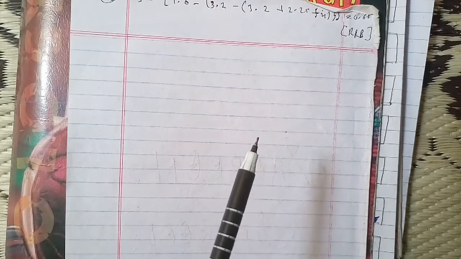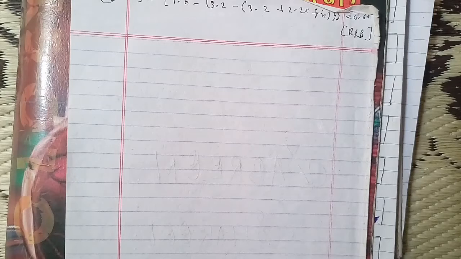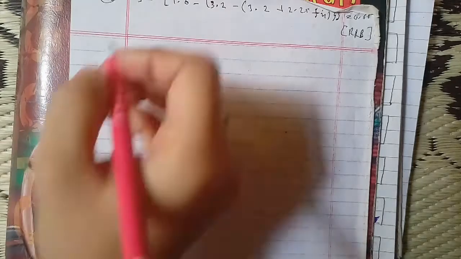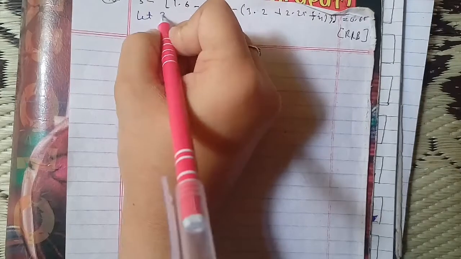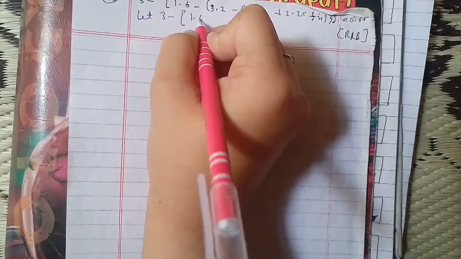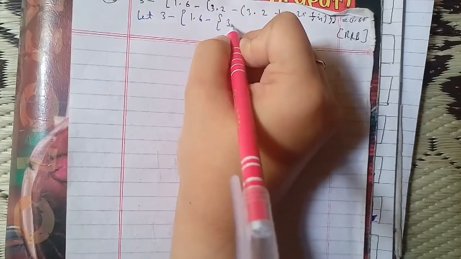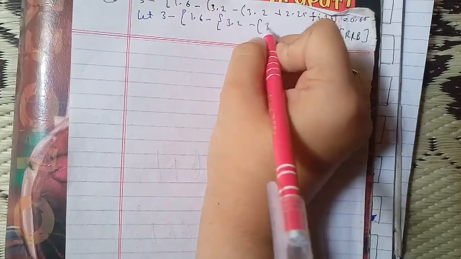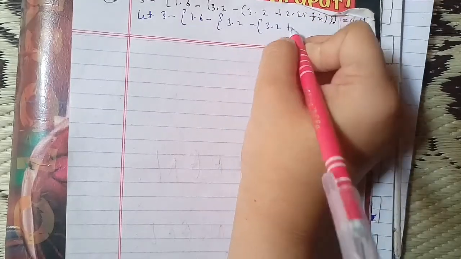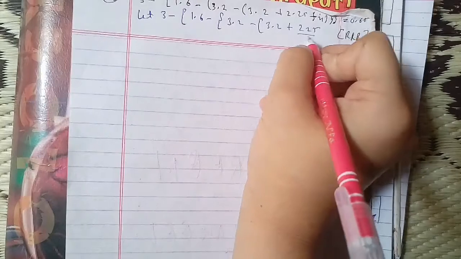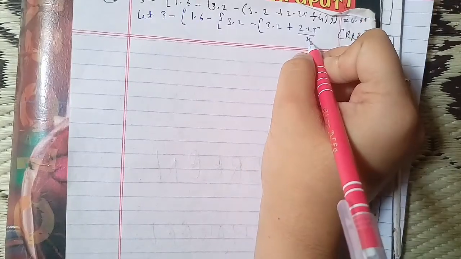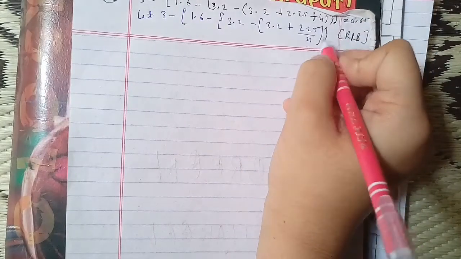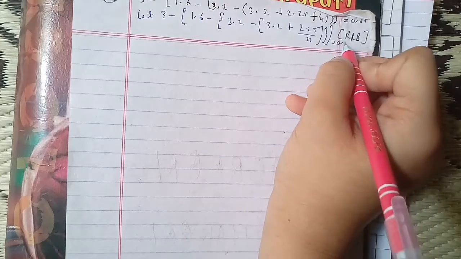So we'll go ahead with the solution for this as well. Let's go ahead. 3 minus 1.6 minus 3.2 minus 3.2 plus 2.25 upon x equals 0.65.